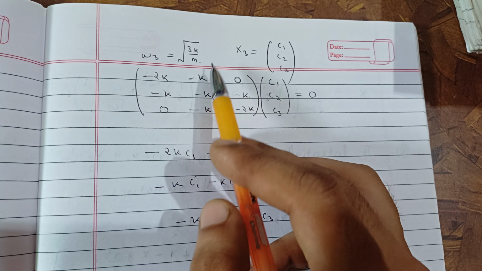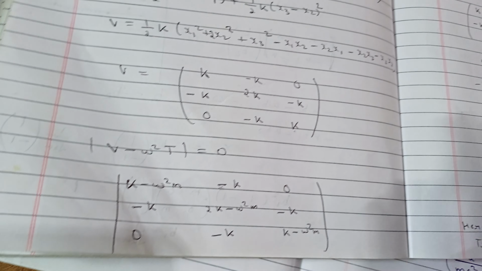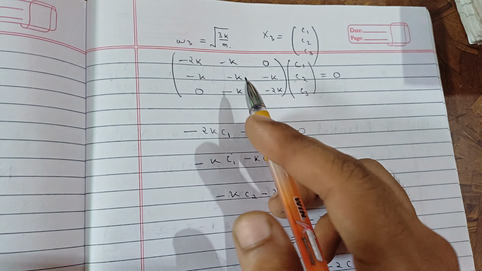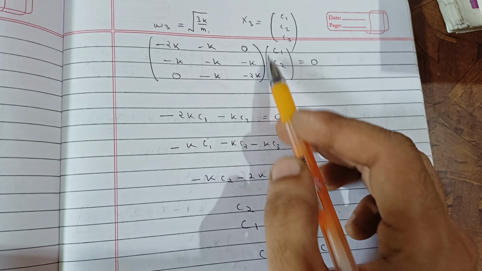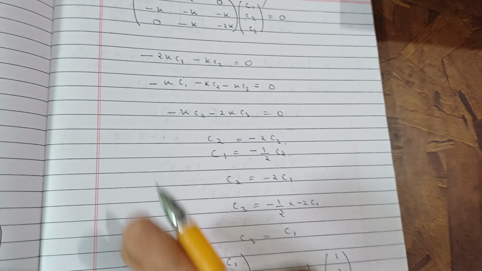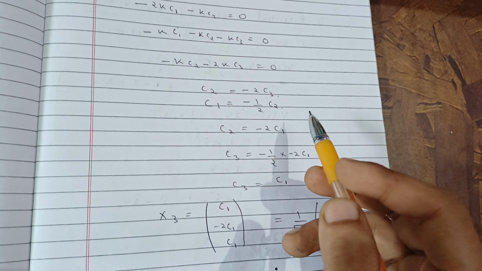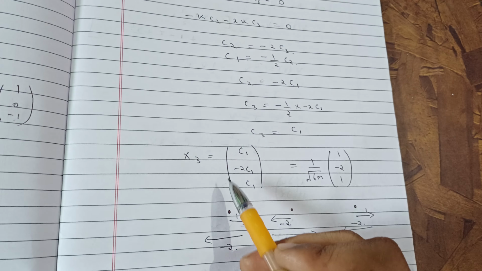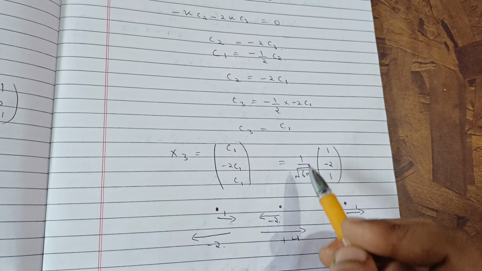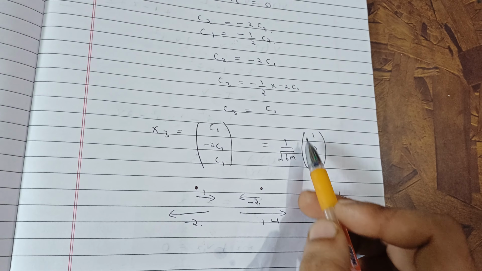Now let's see for the third one. Under root 3k by m, then assume x3 is c1, c2, c3. So after substituting this frequency in the same matrix, you will get your matrix in this form, minus 2k, minus k, 0, minus k. Then solve this. So you will get c1 in terms of c2, then c2 in terms of c3. So you will get c3 equal to c1, c2 equal to minus 2 c1. So we can write all of them in terms of c1. So it will be c1 times 1, minus 2, 1. Take c1 common and normalize this. You will get 1 upon root 6m, 1 minus 2 1. Now this is your third mode for the third frequency.